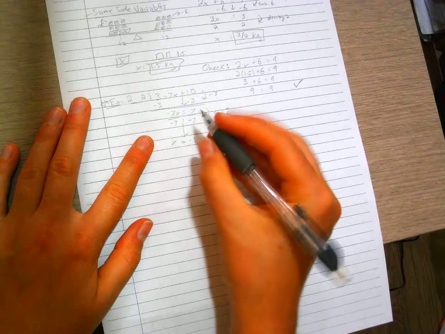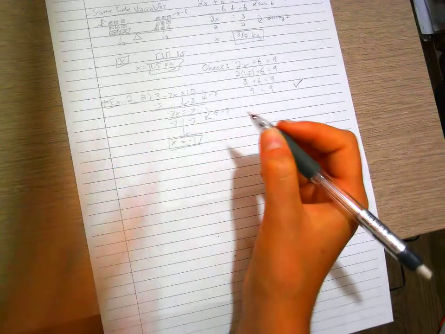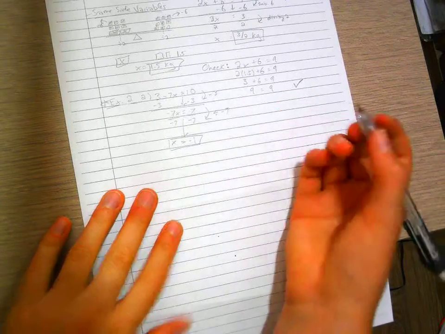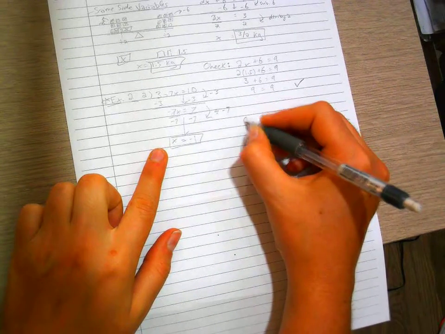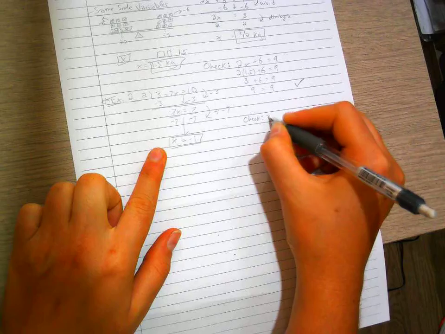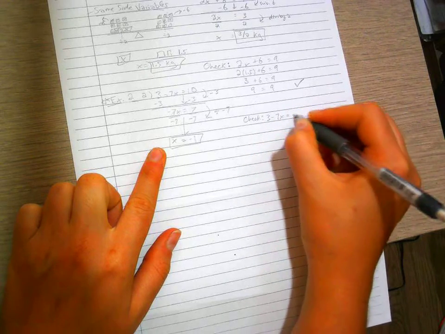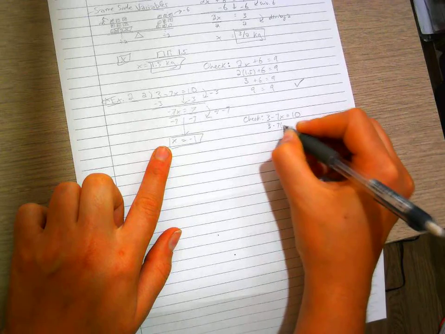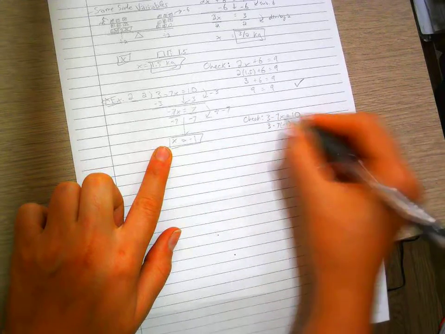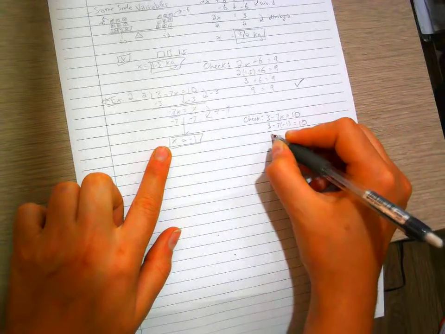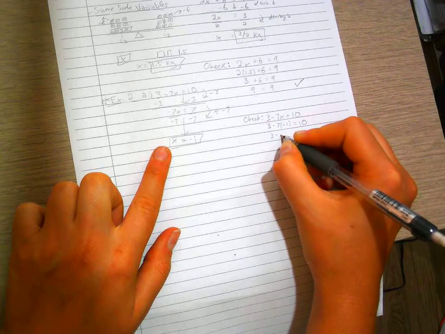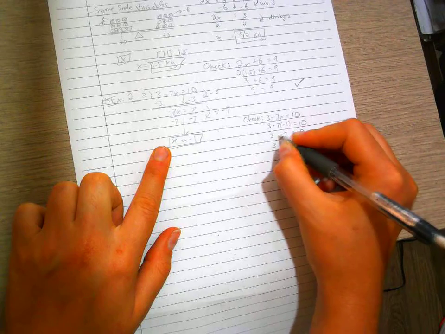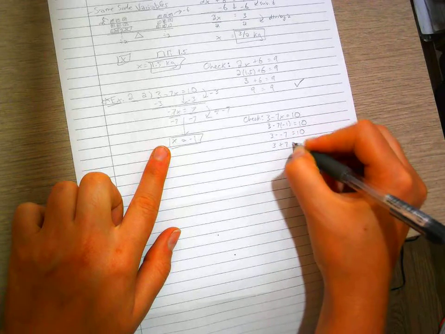Okay, and then let's check it. So put it back into our original equation. This is a good way to get a really good score in a test because you always check your answers to make sure they're okay. So put in our negative 1 for x here, equals 10. 3 minus negative 7 equals 10. We know 3 minus a negative is a positive, and 10 does indeed equal 10, so it is true.